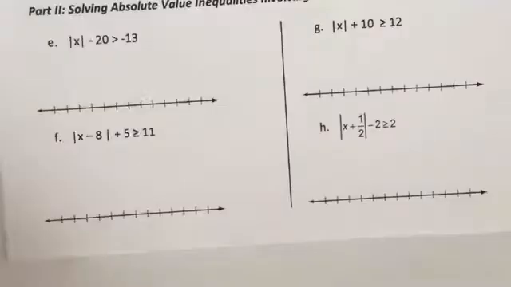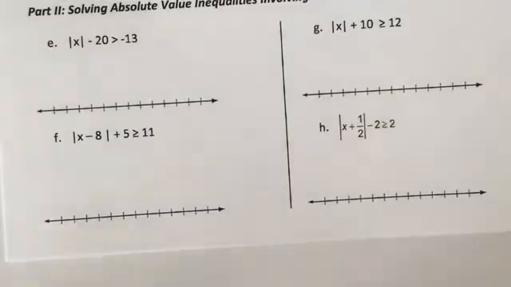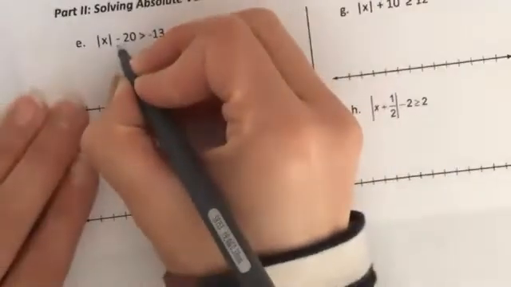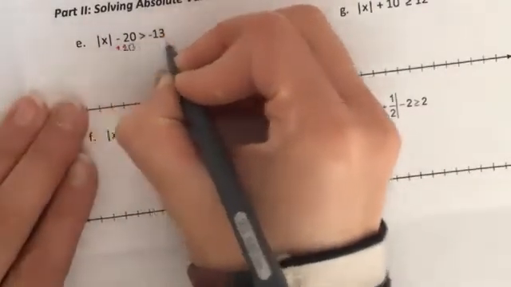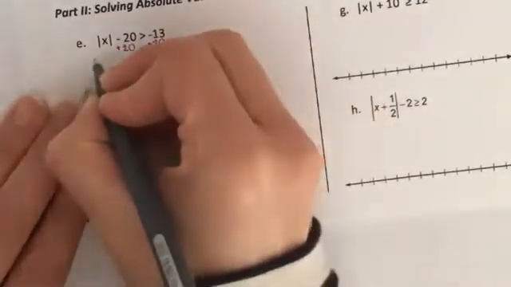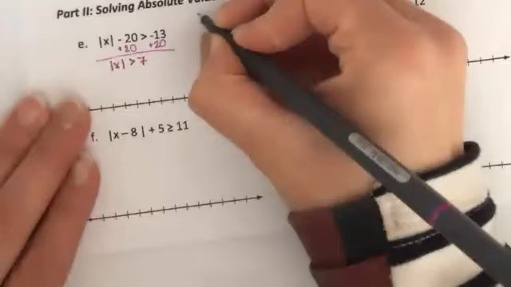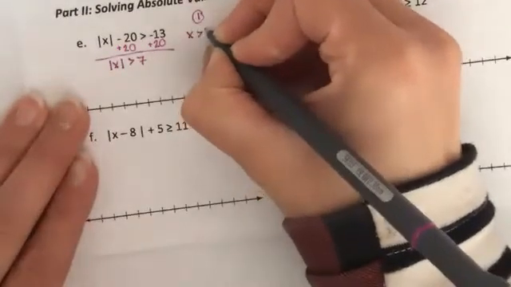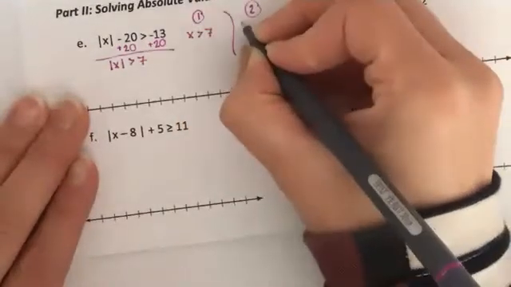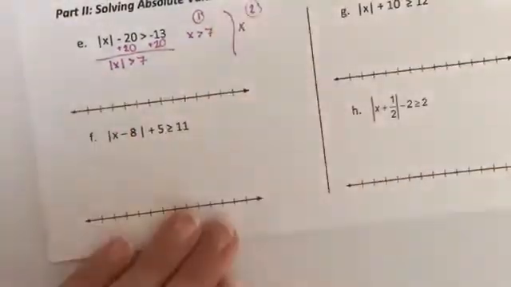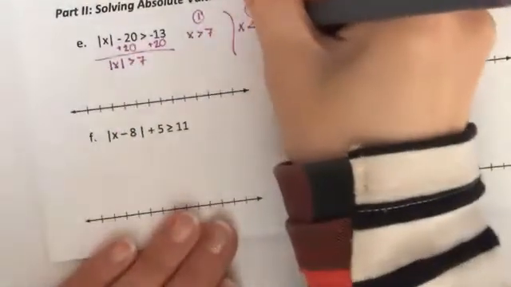Even with the greater than symbol, we'll have the same expectations, the same rules. The first thing you do is get the absolute value by itself. So in this case, I need to add 20 to both sides. I have the absolute value of x is greater than 7. Case 1 looks exactly the same. Case 2, you flip your inequality symbol and change it to a negative.